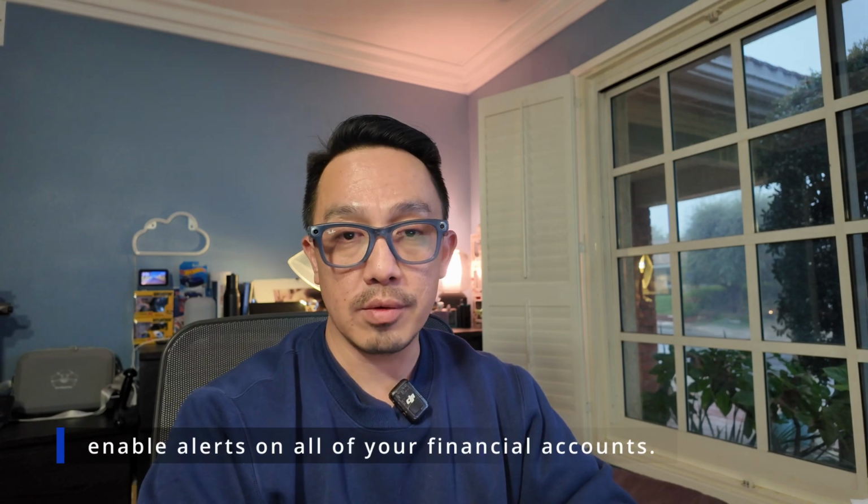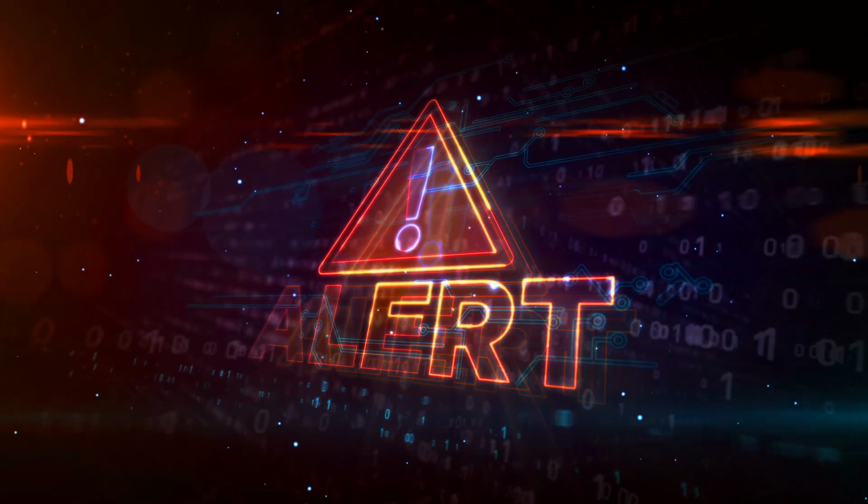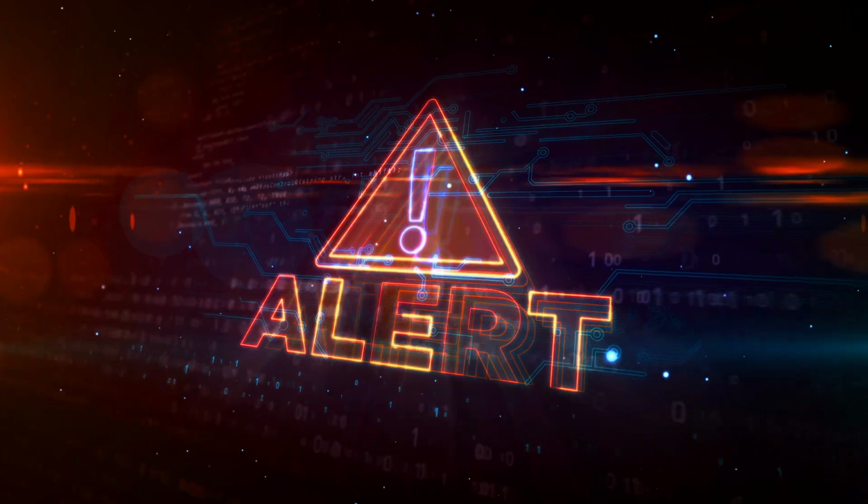Number 3, enable alerts on all your financial accounts. Set up real-time notifications for all of your bank, credit cards, or other financial accounts. Don't wait for that monthly statement to find out that your money has been stolen. Get alerted to suspicious activities immediately. Most major banks and financial institutions will have these features. I would suggest setting up text message alerts for all your important notifications.